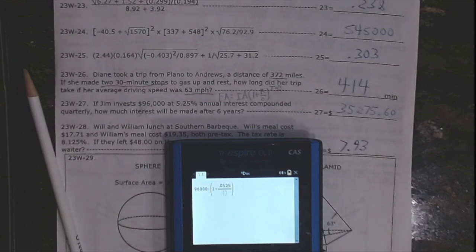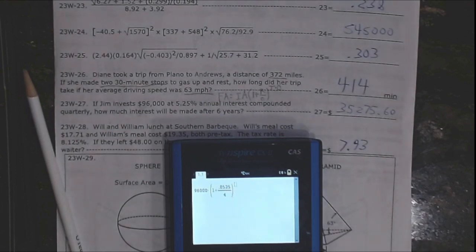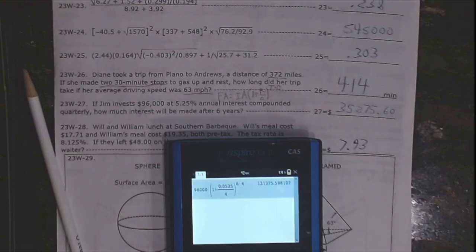We know it's compounded quarterly, so I'm going to divide it by 4, close parentheses, and raise it to the power of 6 years times how much I compounded it. So that's 4. I get that the final amount of money that Jim makes is $131,275.60.